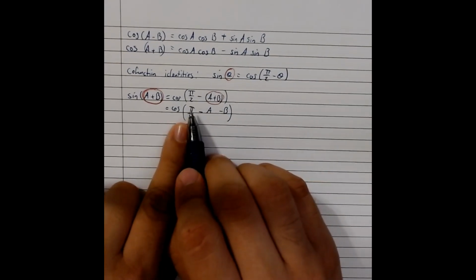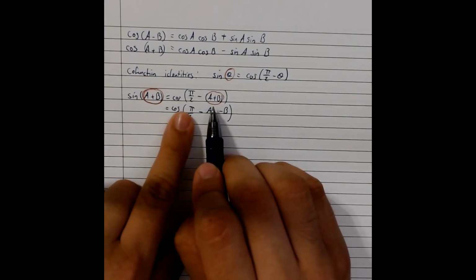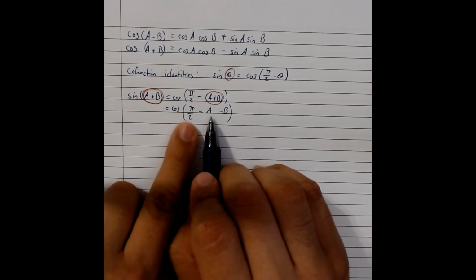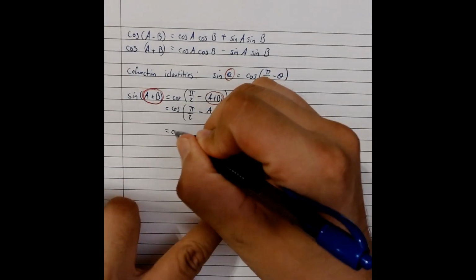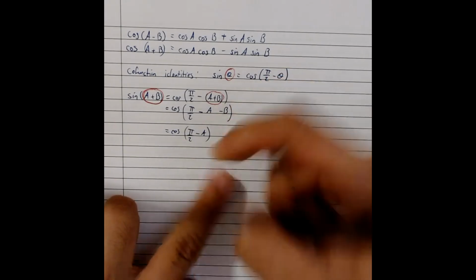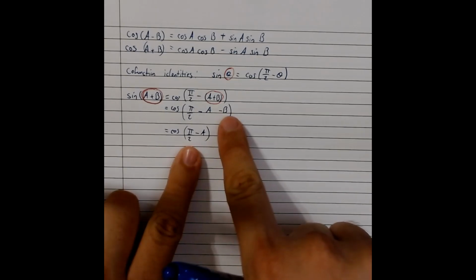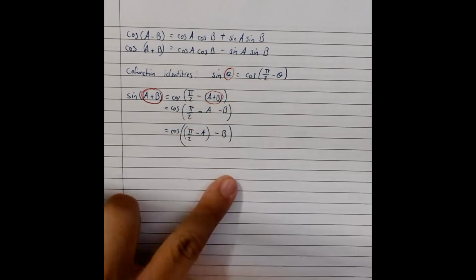Now look, pi over 2 is an angle, A is an angle, and if I subtract those, this becomes an angle itself on its own, separate from B. So we can write this as the cosine of pi over 2 minus A, and that's an angle, minus some other angle, which we're calling B.